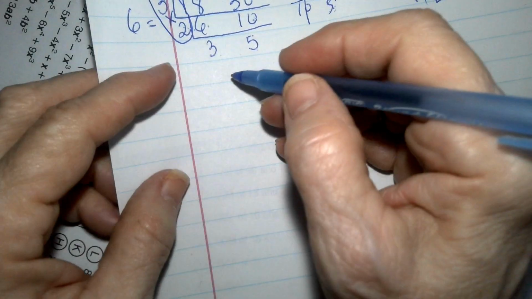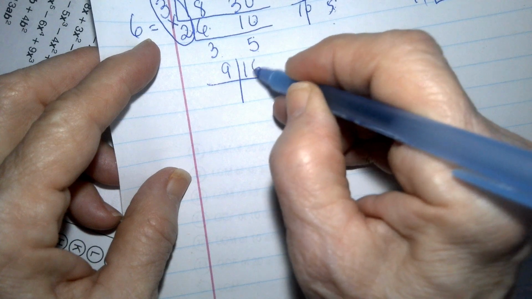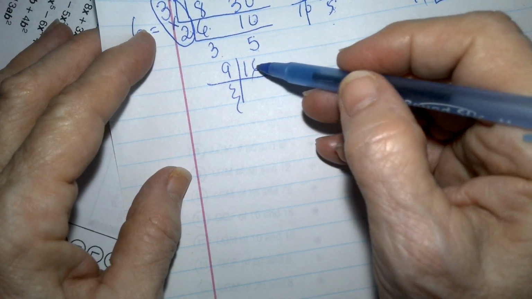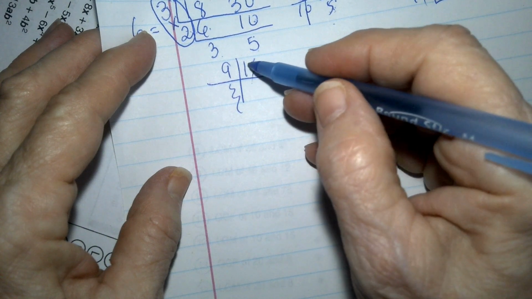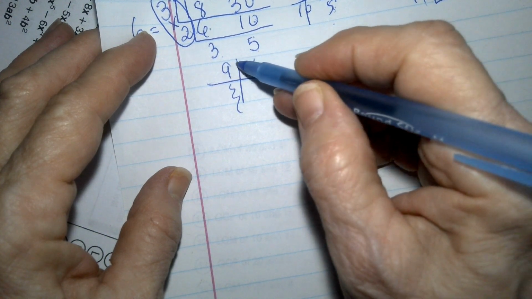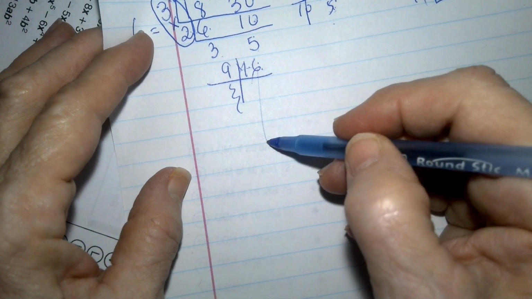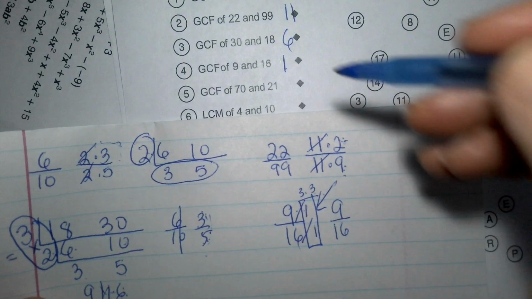Ma'am, that's if I'm doing least common multiple. Okay. If I'm going, and you're right, in this case, I would keep going. There's no 9 in this. There's no 3 in this. I would end up multiplying those. For least common multiple, least common denominator. Let's stop on this one. We're done with that. So this one is a 1.